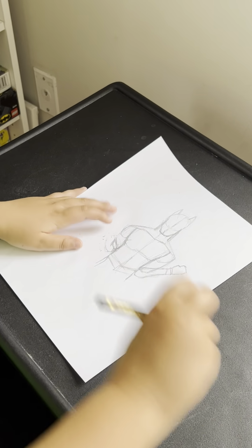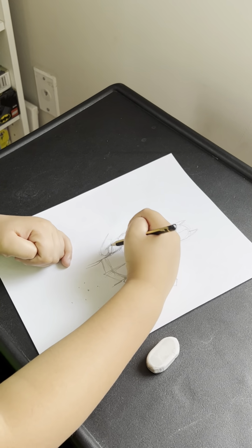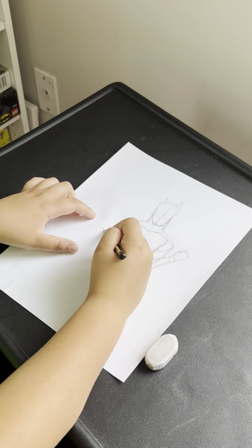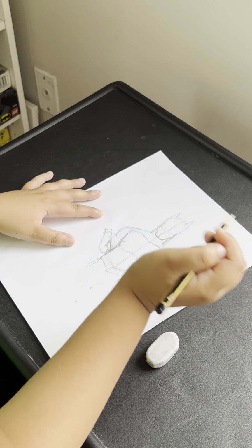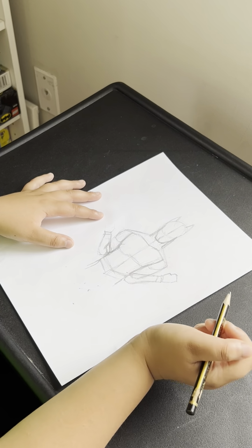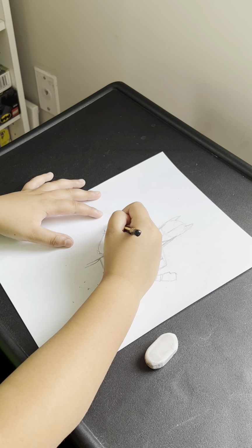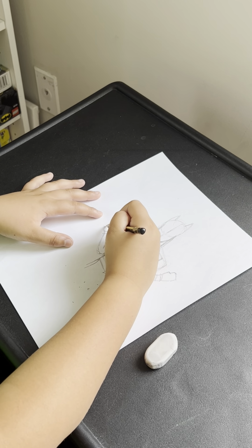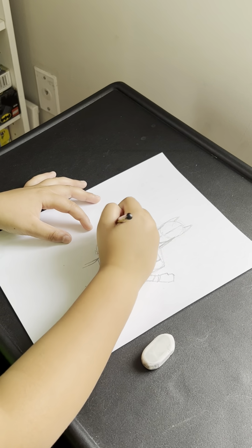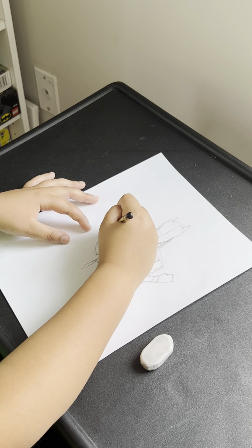Nah, this should be way longer because on the other one it's longer. And yeah, just about till there. And then same thing, just wait. Is that it? No, this is definitely it.